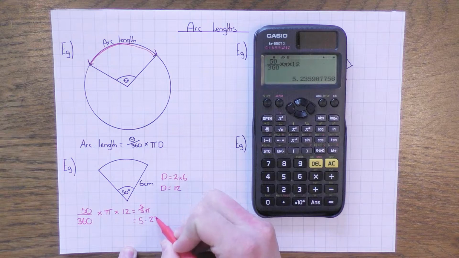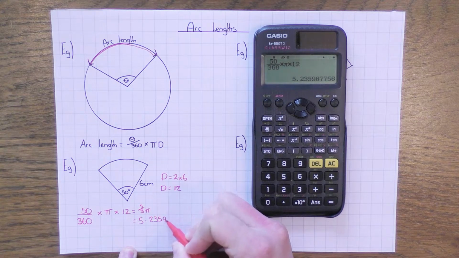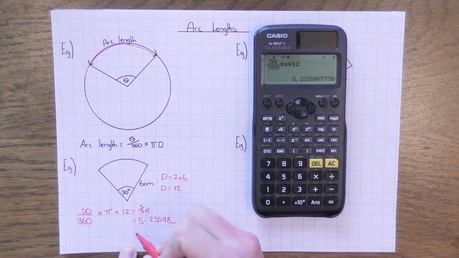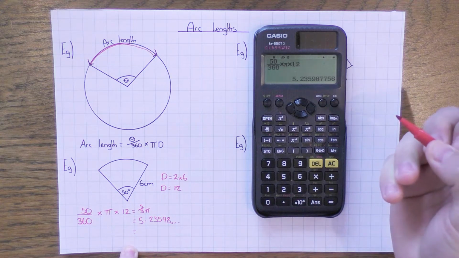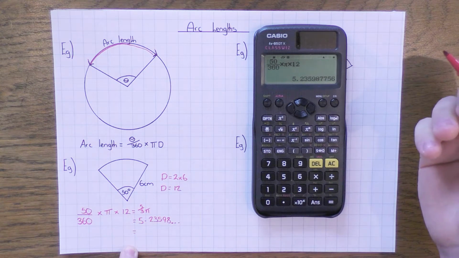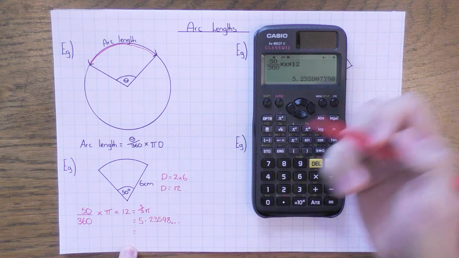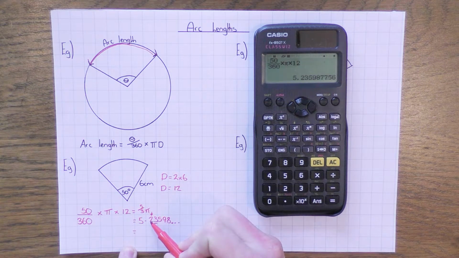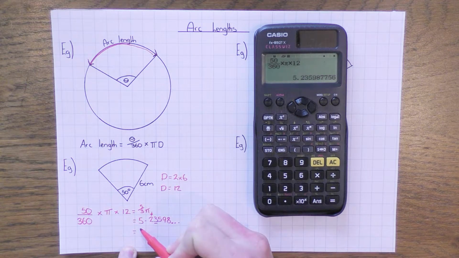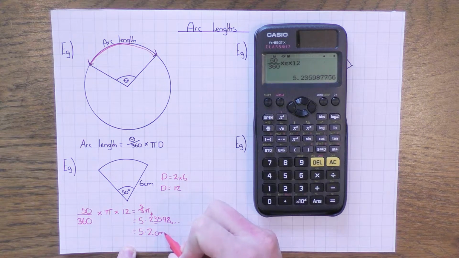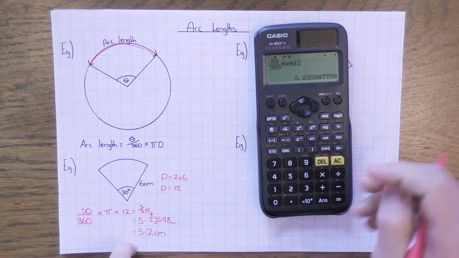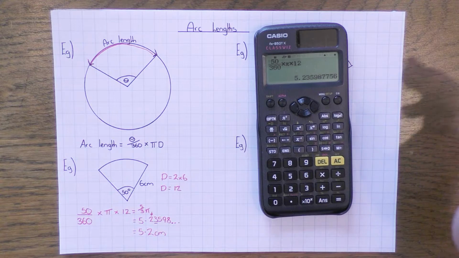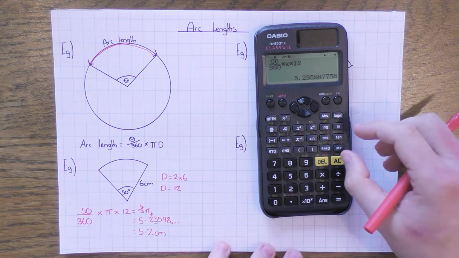So 5.23598, etc., etc. And again, if it wants you to round it to a certain amount of significant figures or decimal places, obviously do what the question says. I'm just going to round to 1 decimal place. So the 2 is the first decimal place, 3 tells me to round down. So the arc length in this case is 5.2 centimetres, and it is a length, so it just stays as centimetres and nothing like centimetres squared or anything like that, because it's not an area.